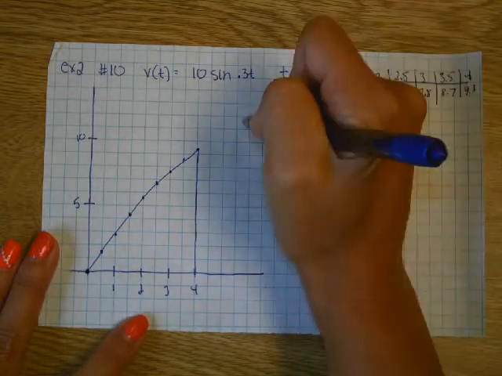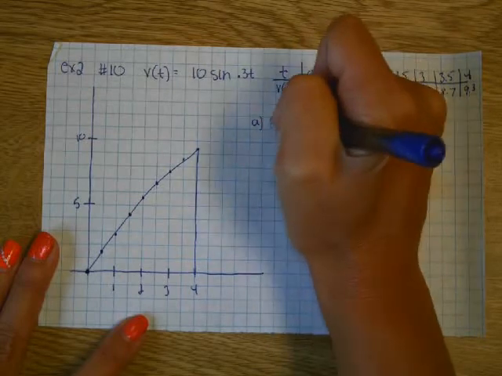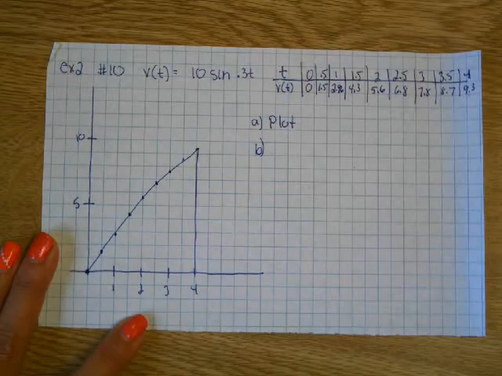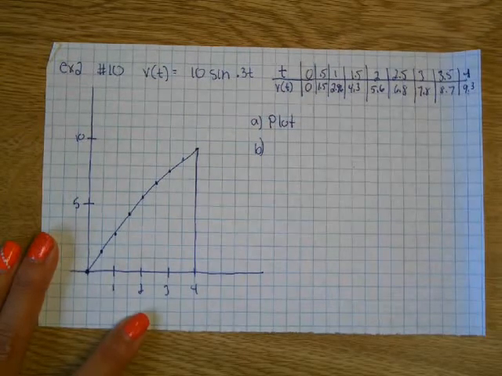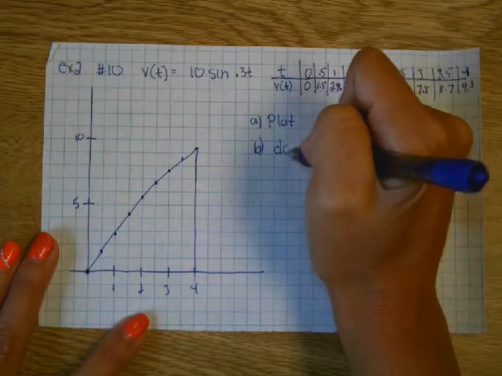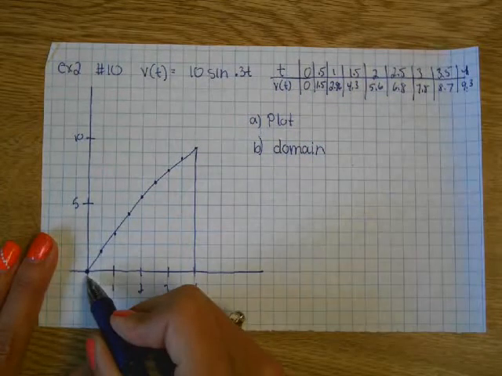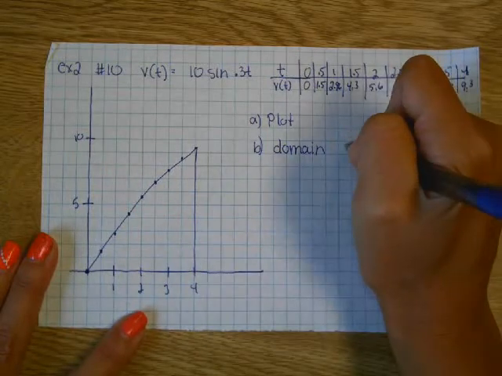Okay, so there was part A, plot the points. B, what are the domain and range? Domain, remember, is your x values. Our domain, we started at time 0 and went out to 4.